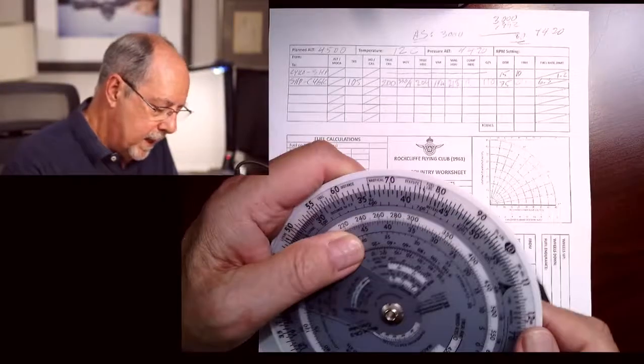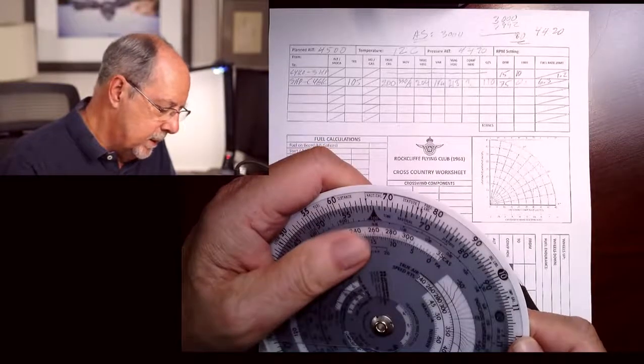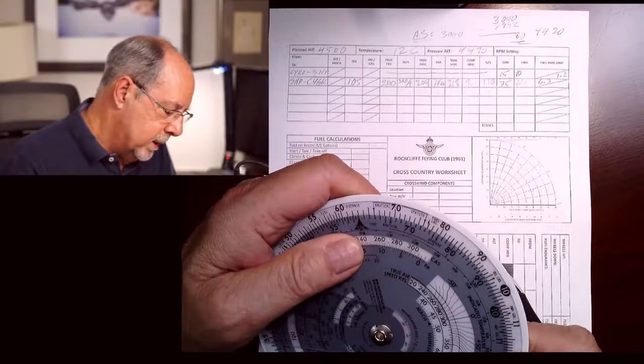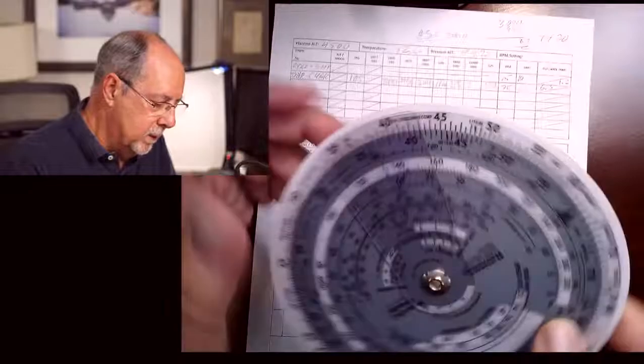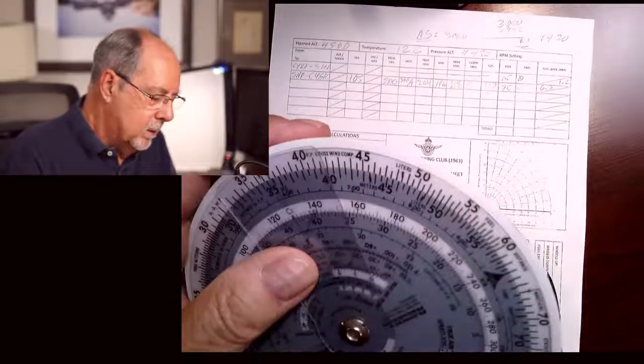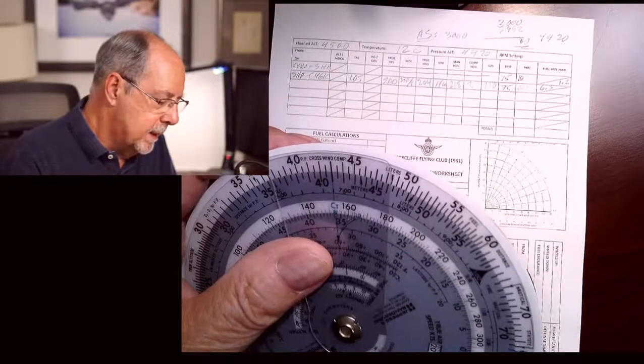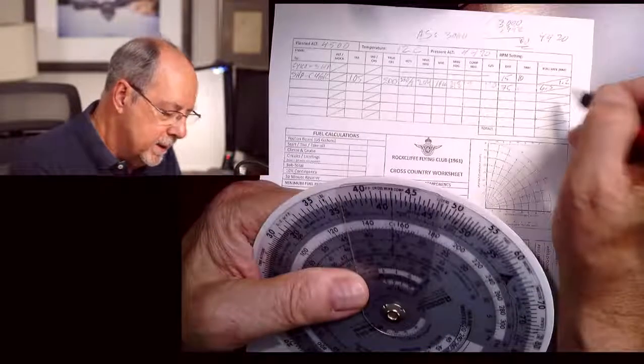And my fuel now, so what I need to do is the same thing. Now I need to move my 1 hour under 6.3, which is my fuel, and go to 41 minutes, and that gives me 4.3 gallons.